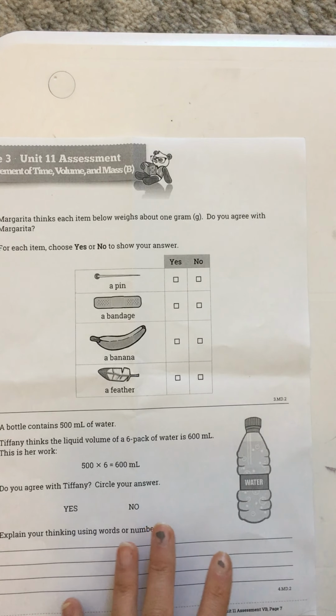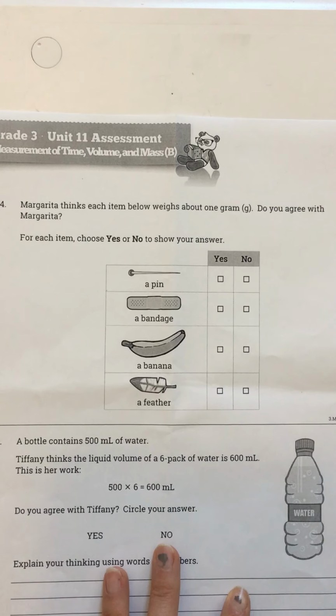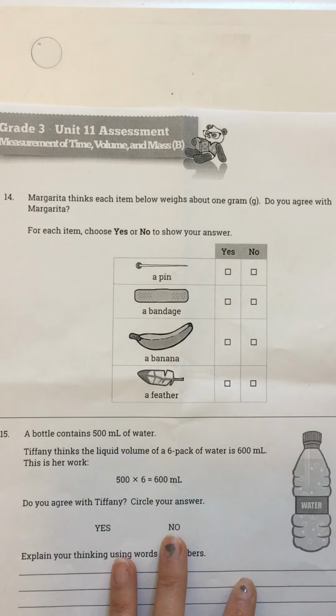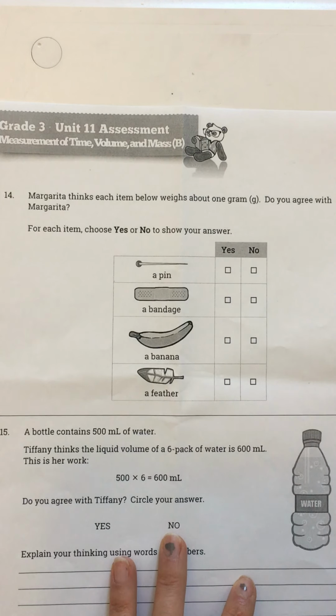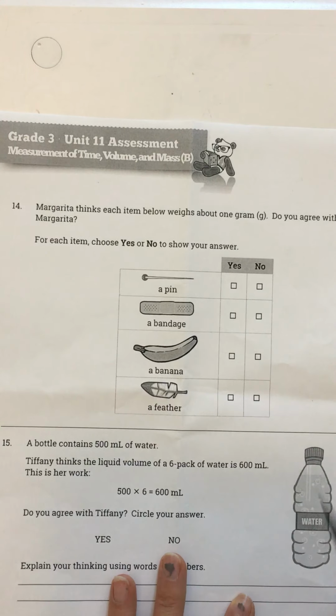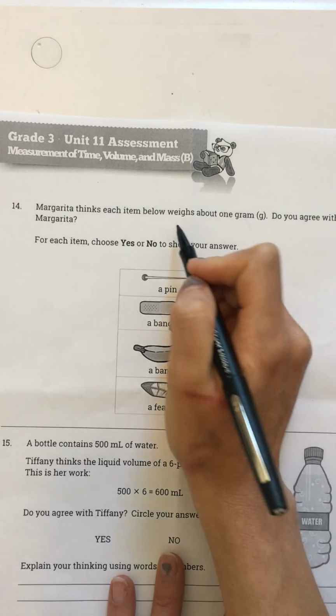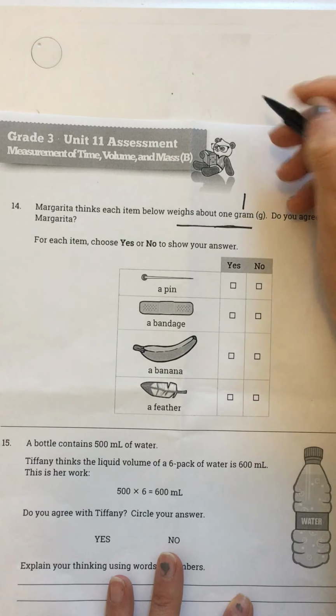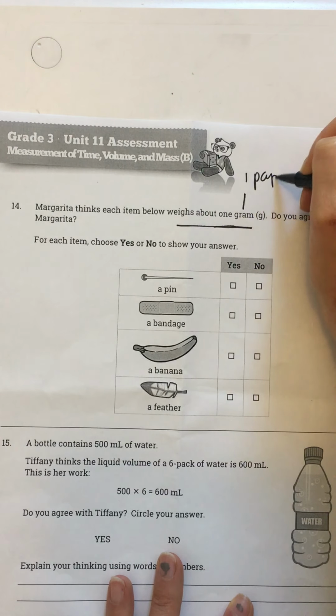Number 14. Margarita thinks each item below weighs about 1 gram. Do you agree with Margarita? For each item, choose yes or no to show your answer. So let's go ahead and see. So once again, she thinks that these items all weigh about 1 gram. Okay, so we know that 1 gram is about equal in weight to 1 paperclip.